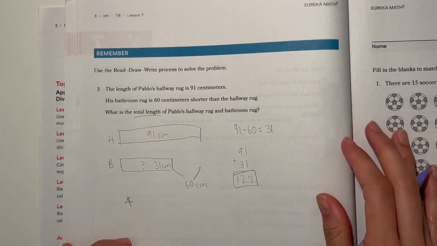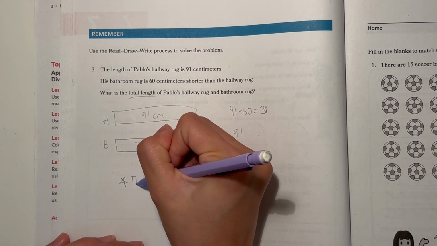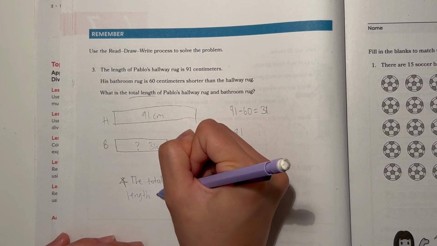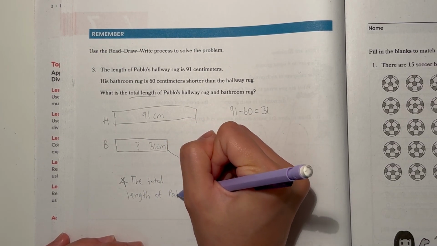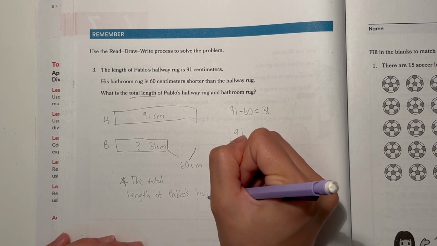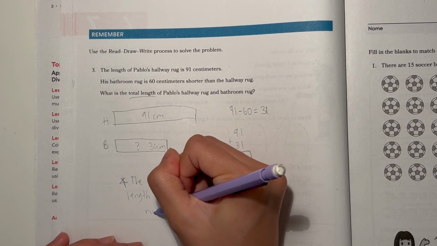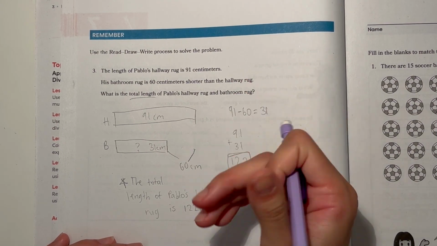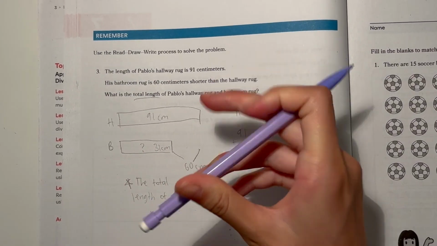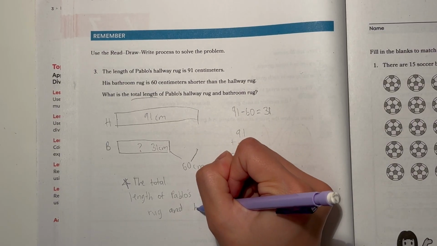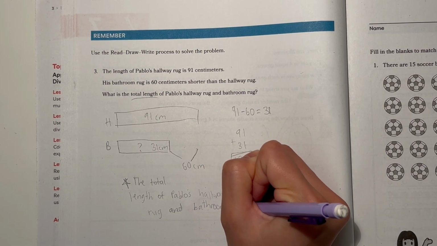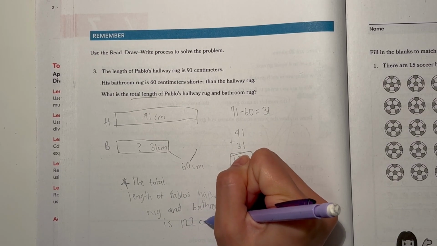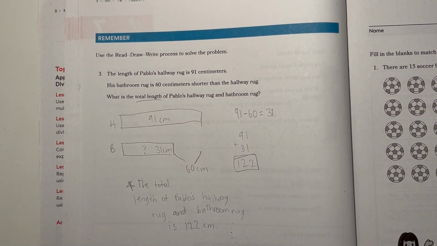And now reply to the problem. The total length of Pablo's hallway rug and bathroom rug is 122 centimeters. Alright, so yeah, pretty simple.